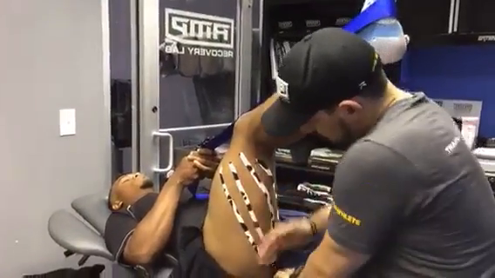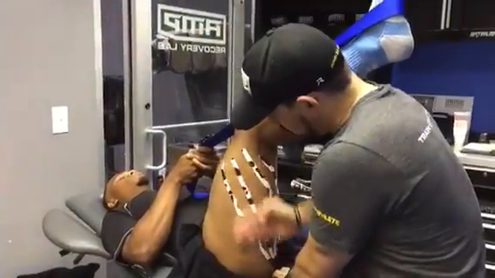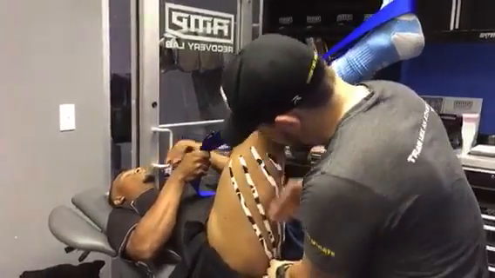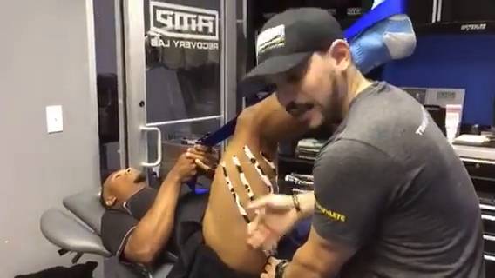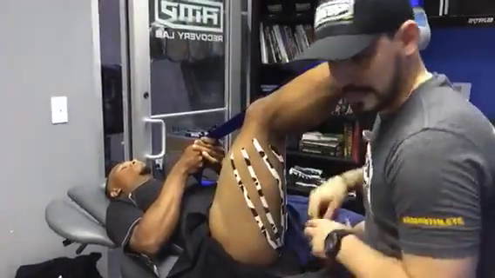Okay, so now I got one on. It's an acrylic-based adhesive, so I'm just going to kind of rub gently on here, create a little bit of heat just to help that adhesive bind down to the skin. We're going to let this tape set for about 20 minutes, and then he can shower with it on. It'll stay probably 3 to 5 days, maybe even as long as a week.